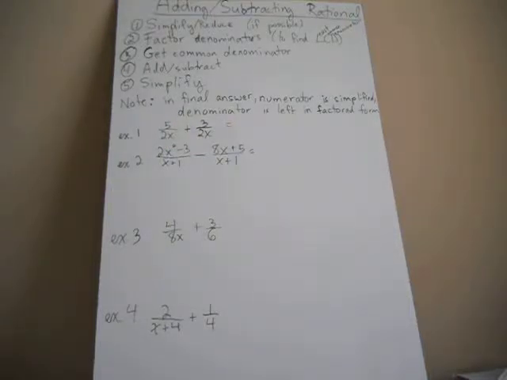Step 2 is to factor your denominators so you can try to get the common denominator. Step 3 is going to be to get that common denominator. Step 4, you're going to go and add and subtract, because if you're adding or subtracting, that's the ultimate goal, but you first have to get that denominator in common before you can do that. And step 5 is to simplify. And I do want you to understand, with that note, that in your final answer, your numerator is going to be simplified, but the denominator is typically left in factored form.